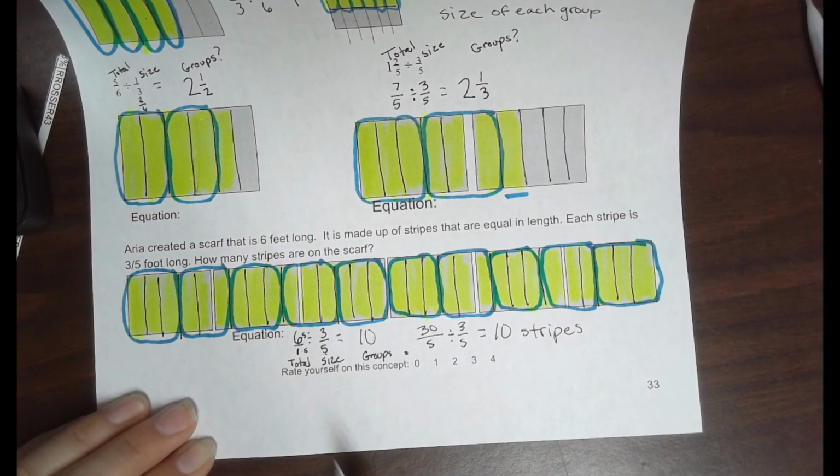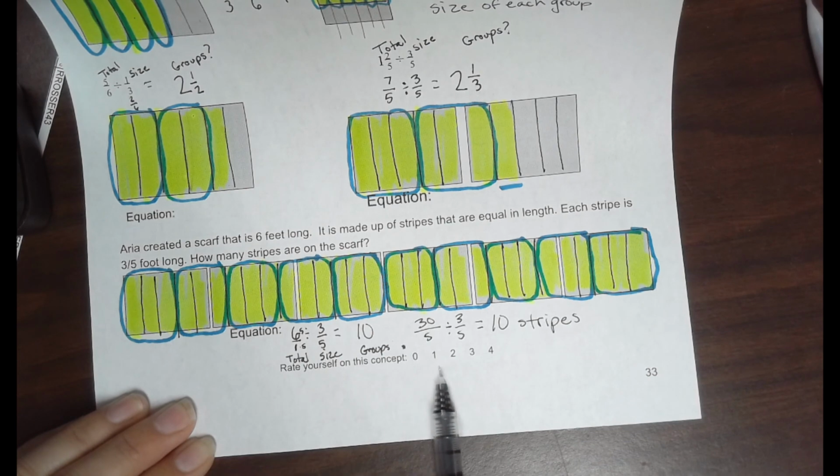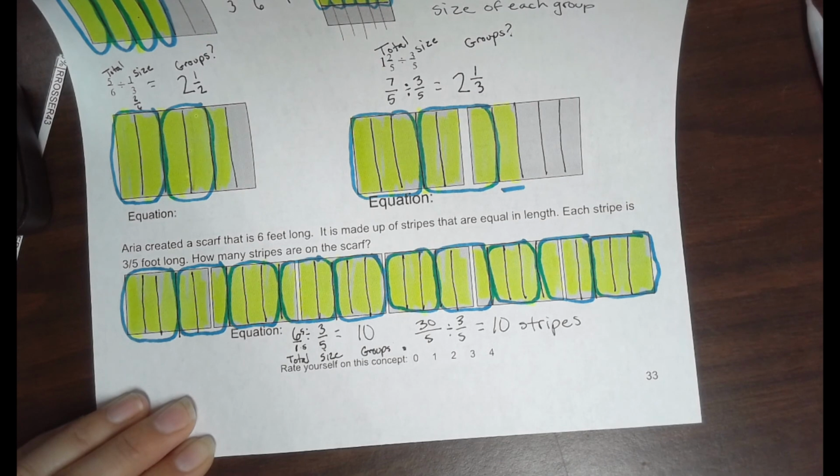Okay, rate yourself on this concept. Are you a 0, 1, 2, 3, or 4? And then take a picture and put it in on Google Classroom.